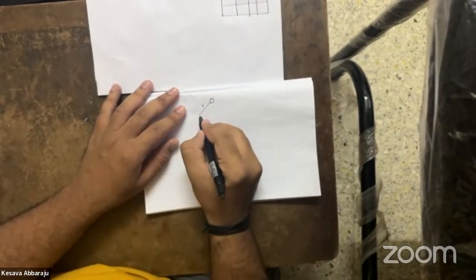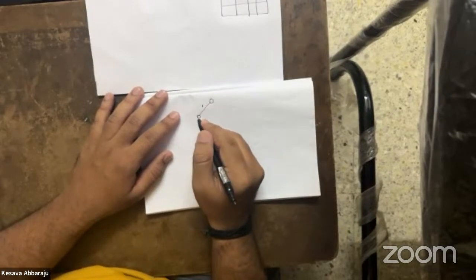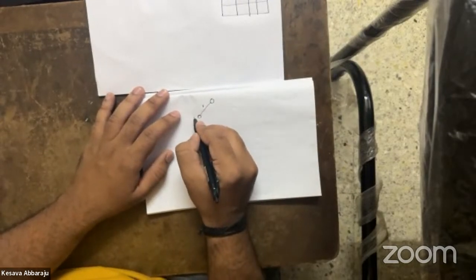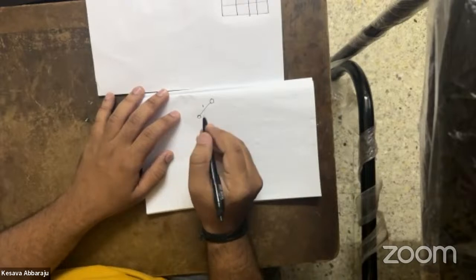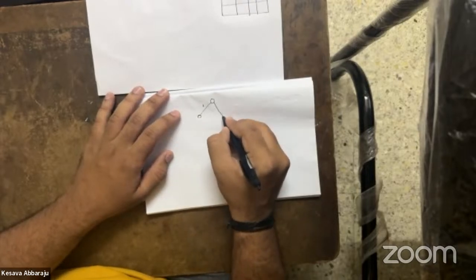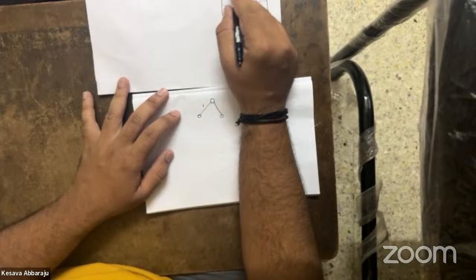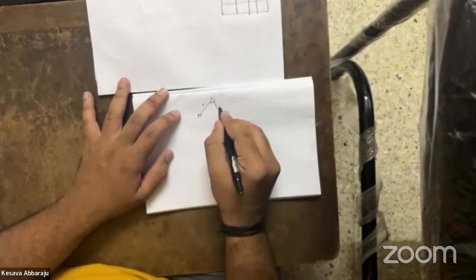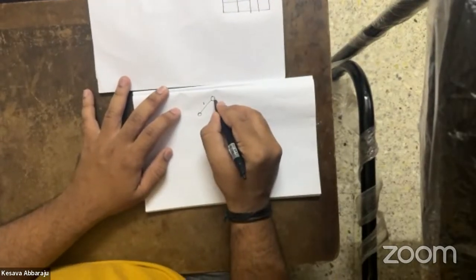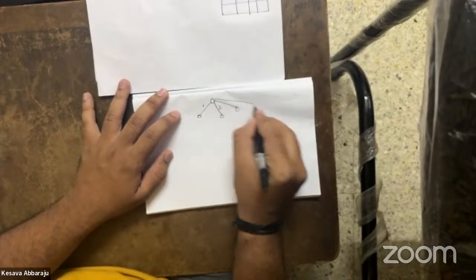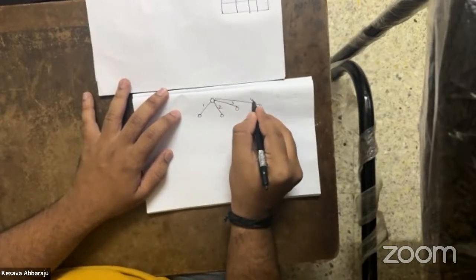Then Q2 can be in the second, third or fourth column.